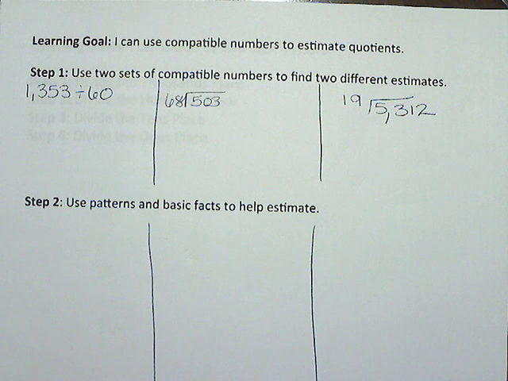So our learning goal for today is I can use compatible numbers to estimate quotients. So we're going to be estimating quotients using compatible numbers. Now when we do this, you're finding two estimates using compatible numbers. That way you can make sure that you're going to get some reasonable estimates for your division.